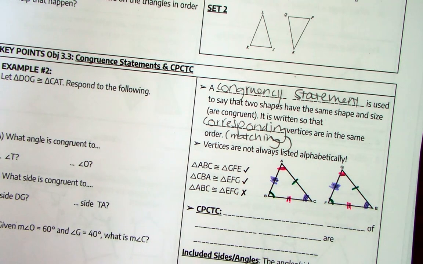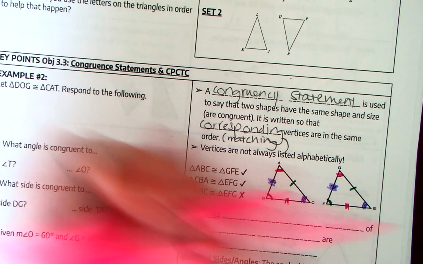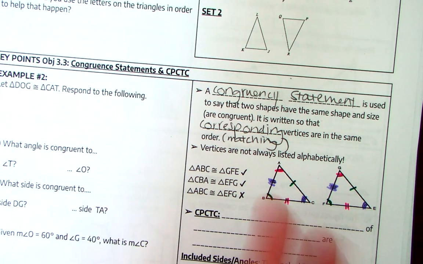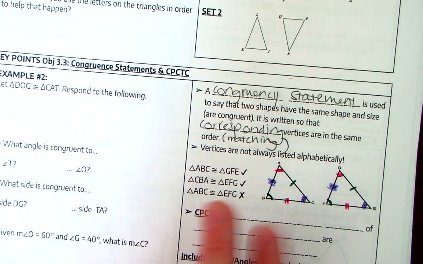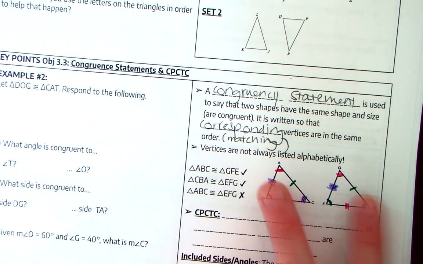Okay, so this means these two triangles are identical. They have to be the same size and shape because between the two, they have 3 sets of corresponding sides, matching sides that are congruent, and they have 3 sets of corresponding angles, or matching angles, that are congruent. So I know that these shapes are congruent just by the tick marks.